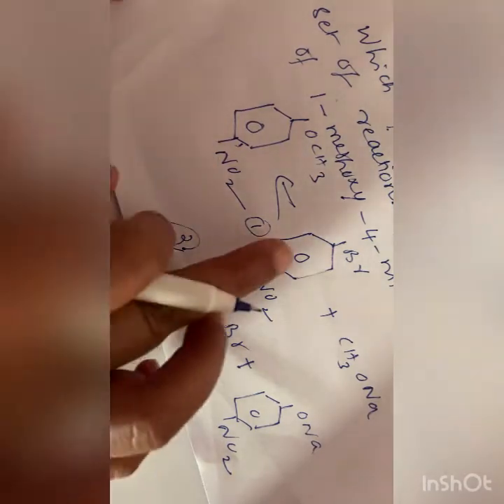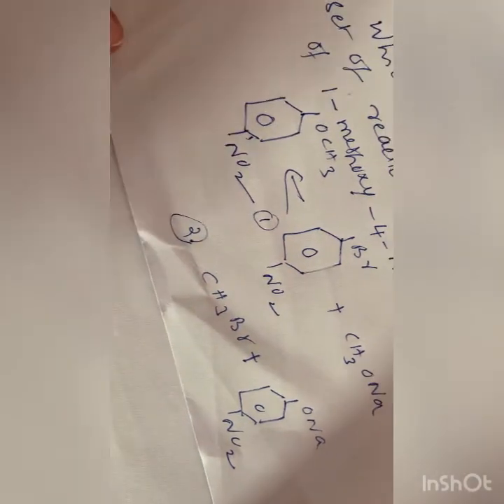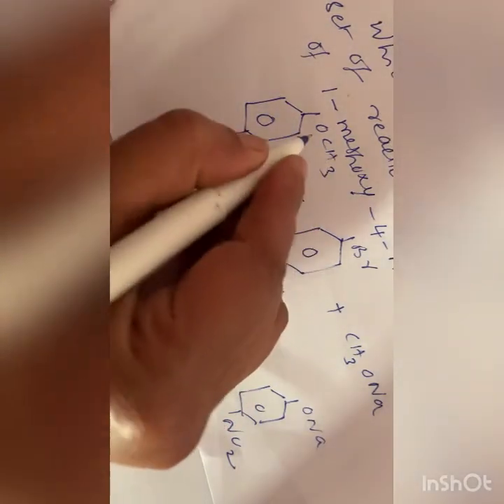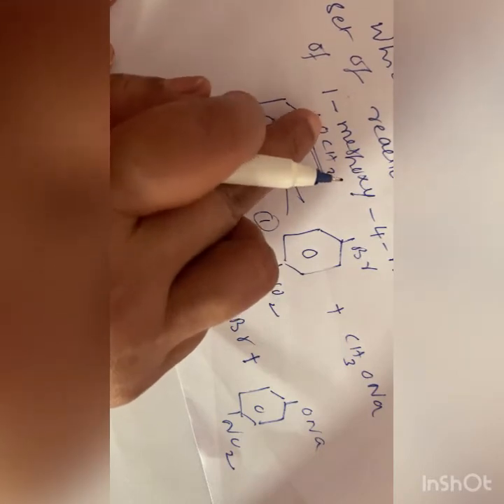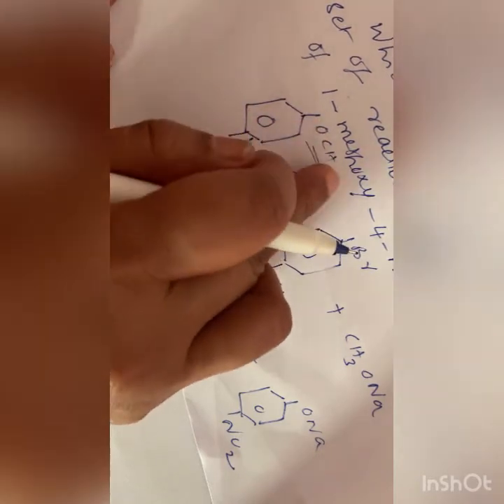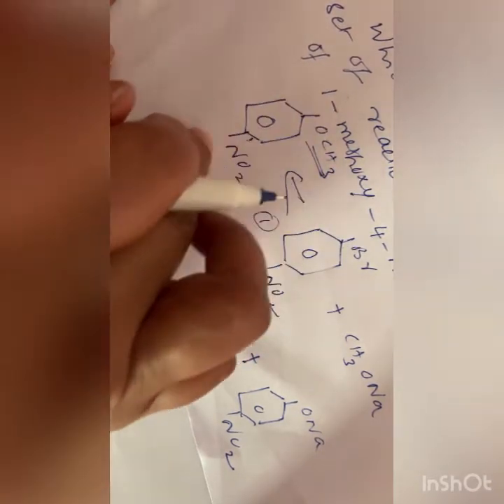They are asking which one, 1 or 2, is appropriate for the preparation of this. We have discussed already in Williamson's synthesis that you always consider oxygen as the functional group. One side of oxygen is CH3, the other side is this bulky group.